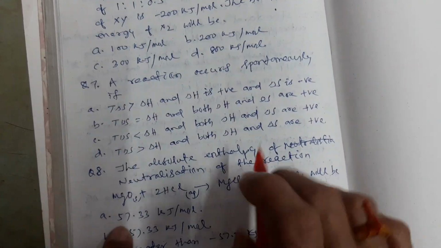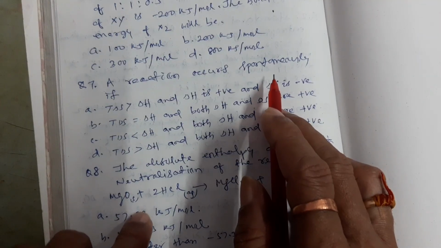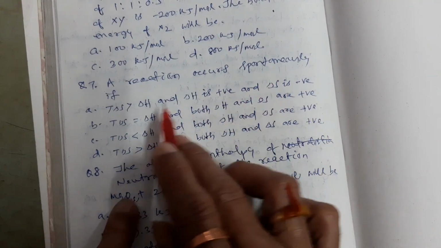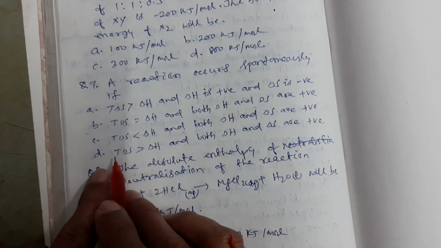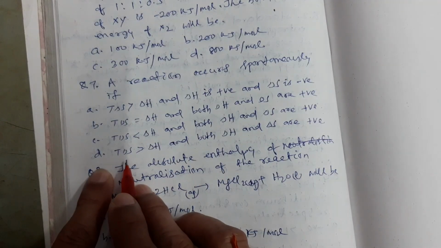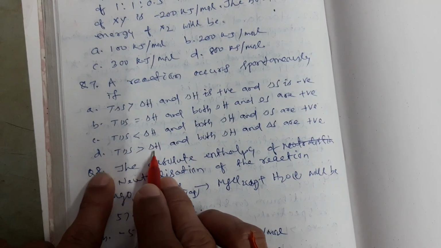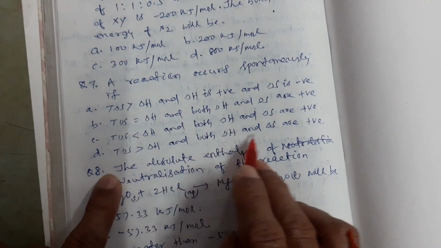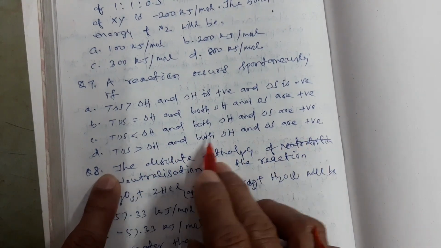Next, question 7: a reaction occurs spontaneously if what? These are the conditions. So D: T delta S greater than delta H, and both delta H and delta S are positive. So choice D is the correct answer.